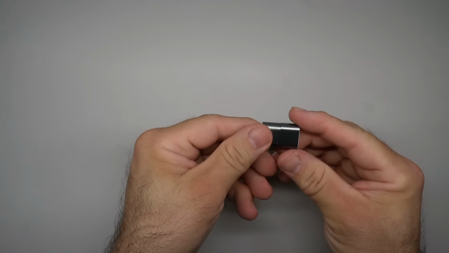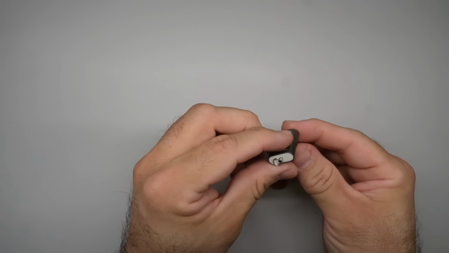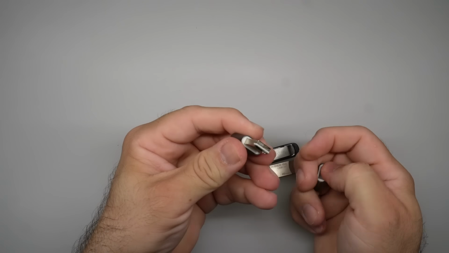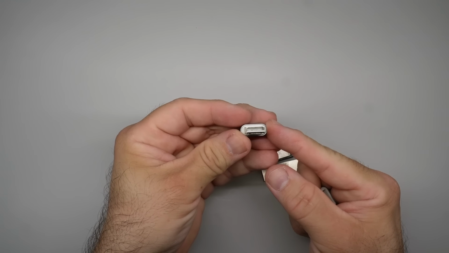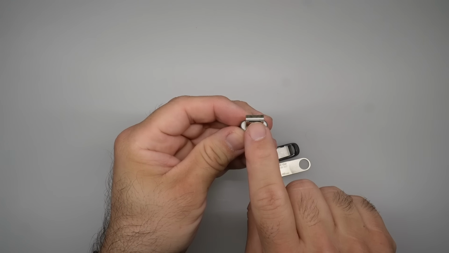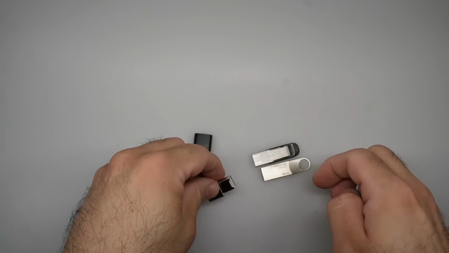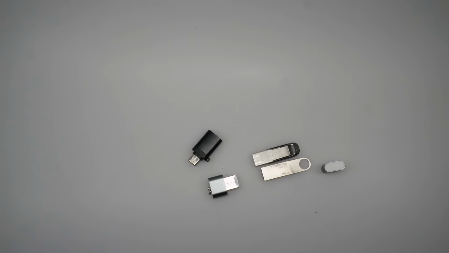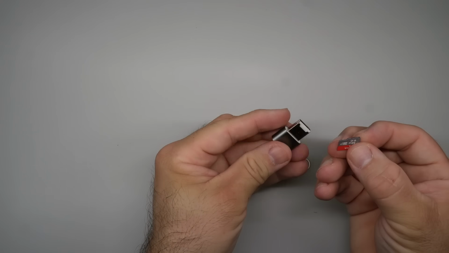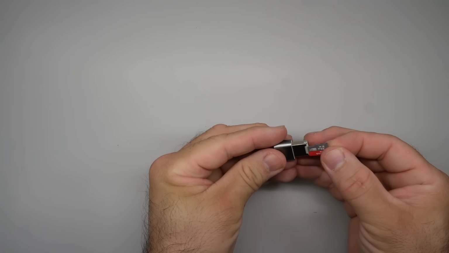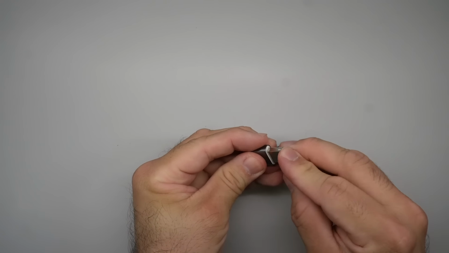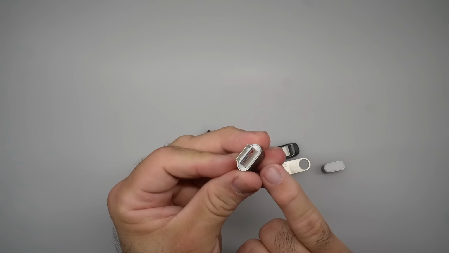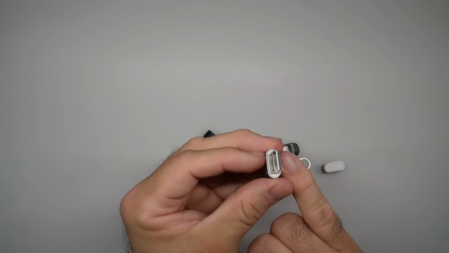I'm going to go with the one that I like the most, and it's also a generic one, but this one holds the micro SD card inside the USB-C connector. So let me just grab the micro SD card that I already have. Let me show you this. You can get your card, put it inside the connector here, and now your micro SD card is part of the connector.